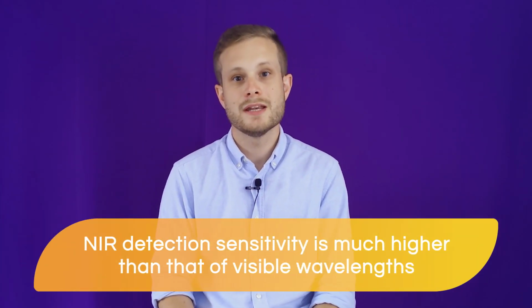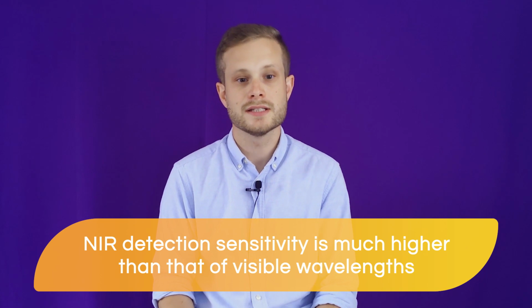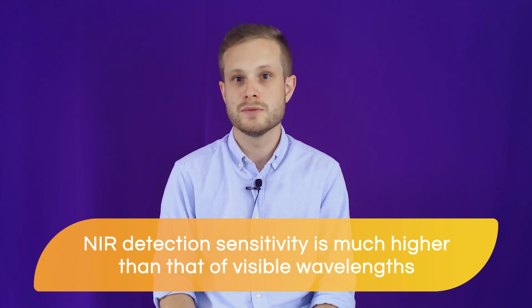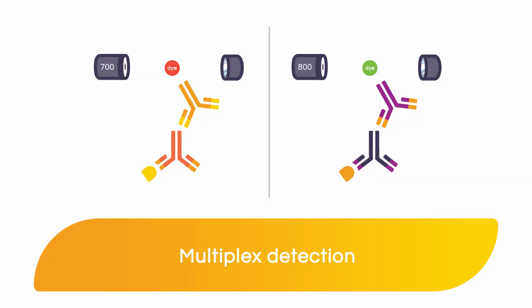Generally speaking, using appropriate detection hardware, near-infrared fluorescent detection sensitivity is much higher than can be achieved with visible wavelengths, and is comparable to that which can be achieved using chemiluminescent detection. Although there aren't as many fluorophores to choose from as there are for visible wavelengths, it is still possible to use two dyes, typically one at 700 nanometers and the other around 800 nanometers, to multiplex the detection in the near-infrared range, while still yielding high signal-to-noise ratios for both of the targets.